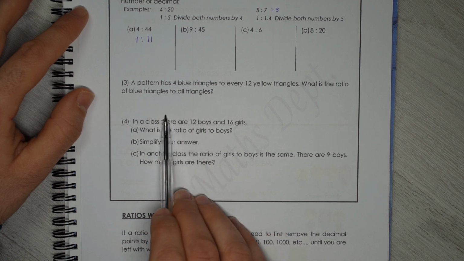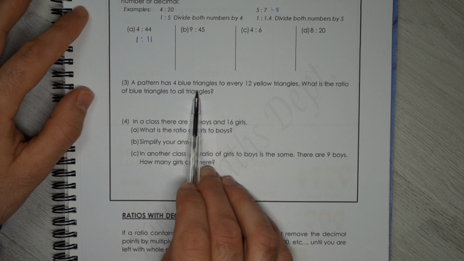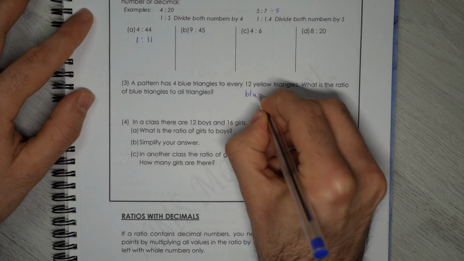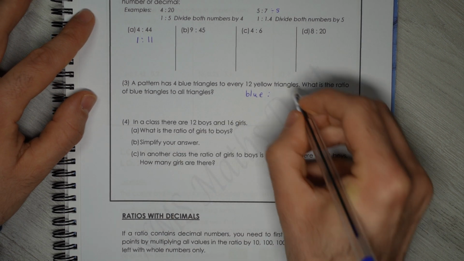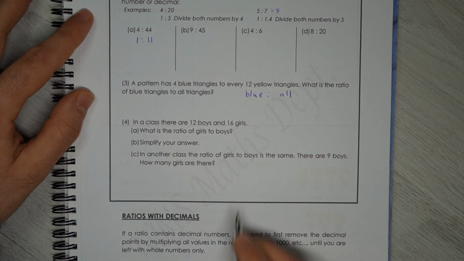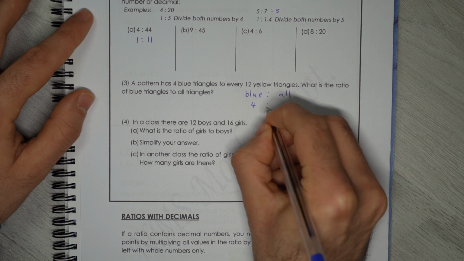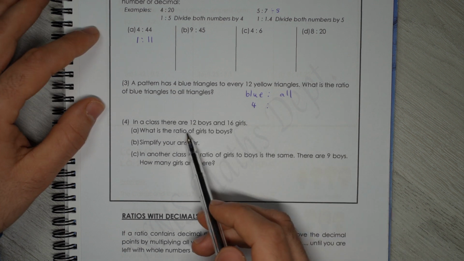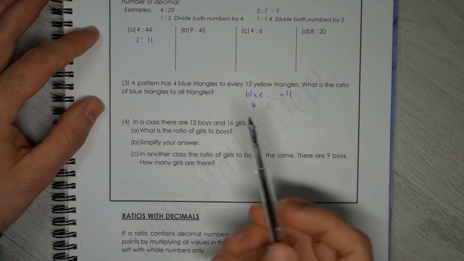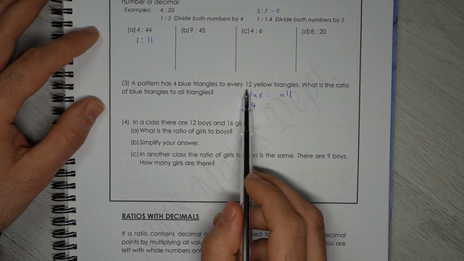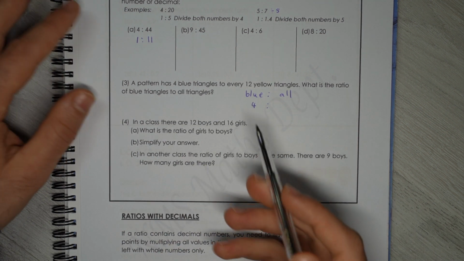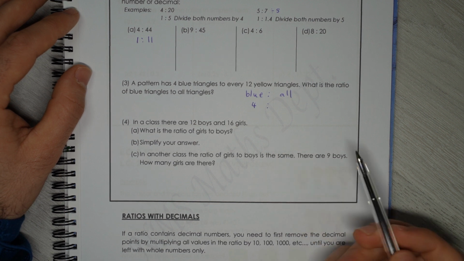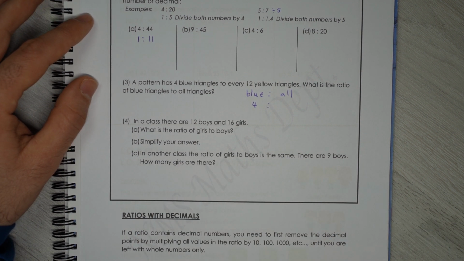We are not asked to write the ratio of blue triangles to yellow triangles, but we were asked to write the ratio of blue to all. Okay? So here we're going to write 4, because we have 4 blue triangles, and here we're going to write the total number of triangles. Of course, you can find the total number of triangles by adding 12 and 4. Okay? And write it here. And then simplify the ratio. Question 4 is for you. Okay?